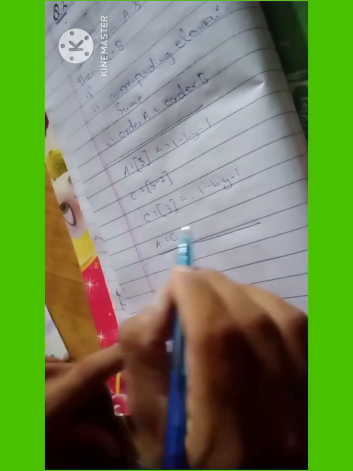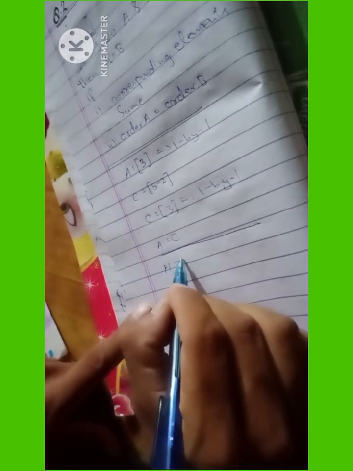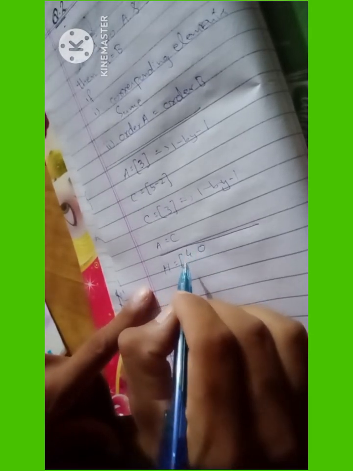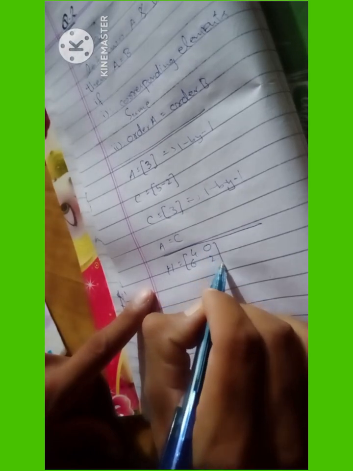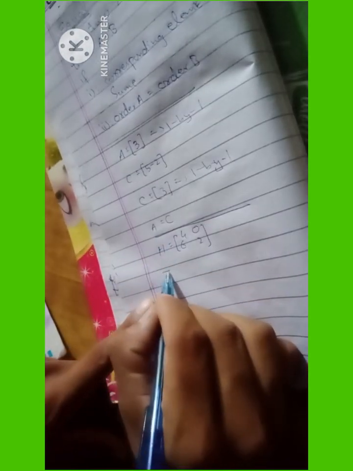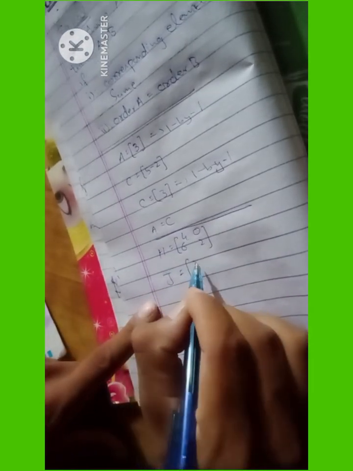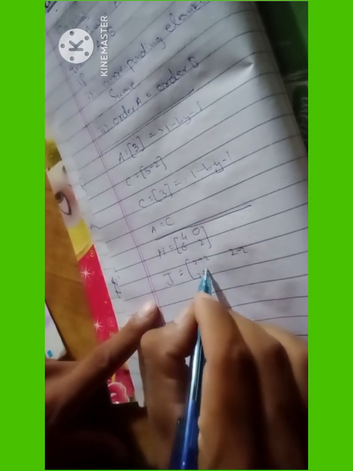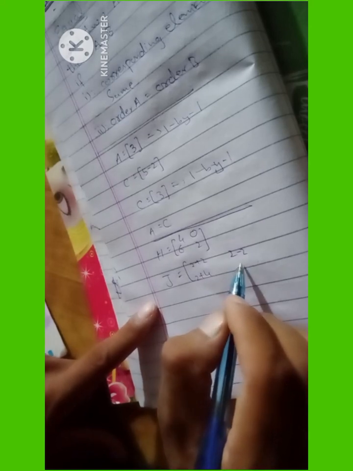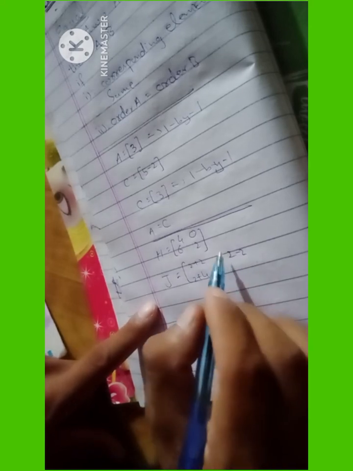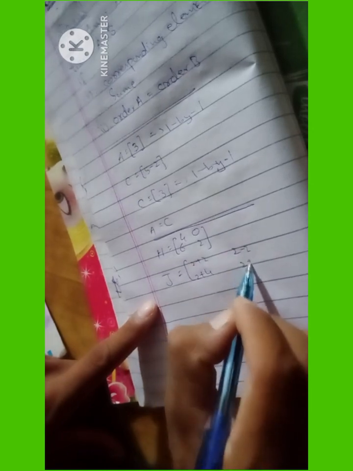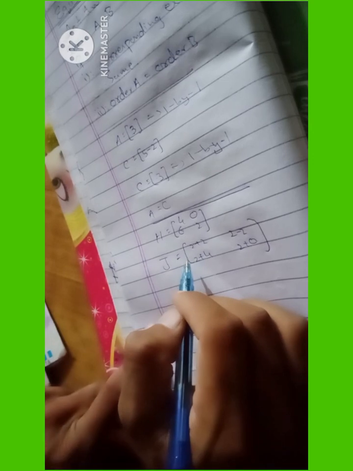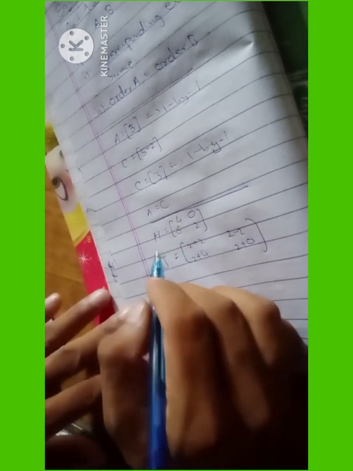Similarly, the next example is matrix H, which we take as 4 0 6 2, and matrix J, 2 plus 2, 2 minus 2, 2 plus 4, and 2 plus 0. We check whether these matrices are equal or not equal.